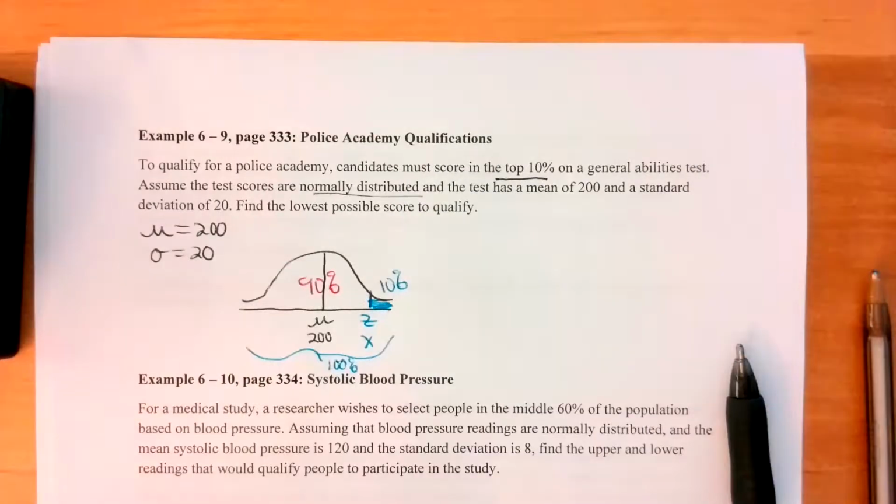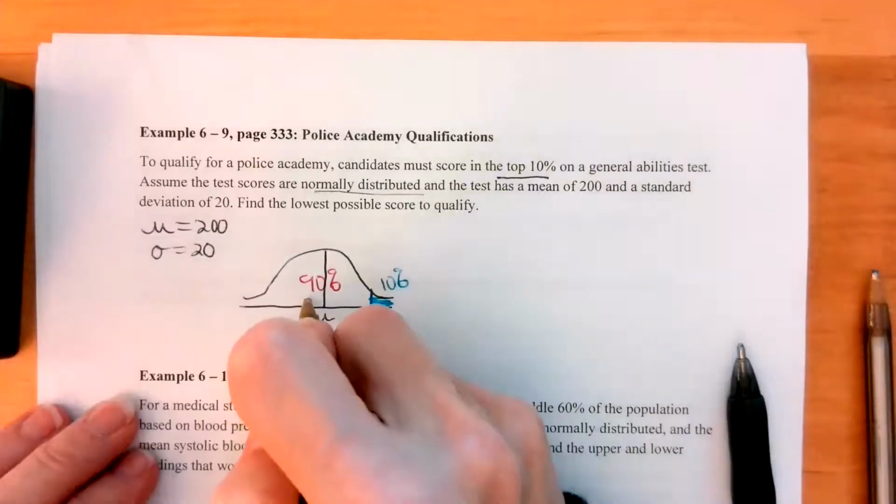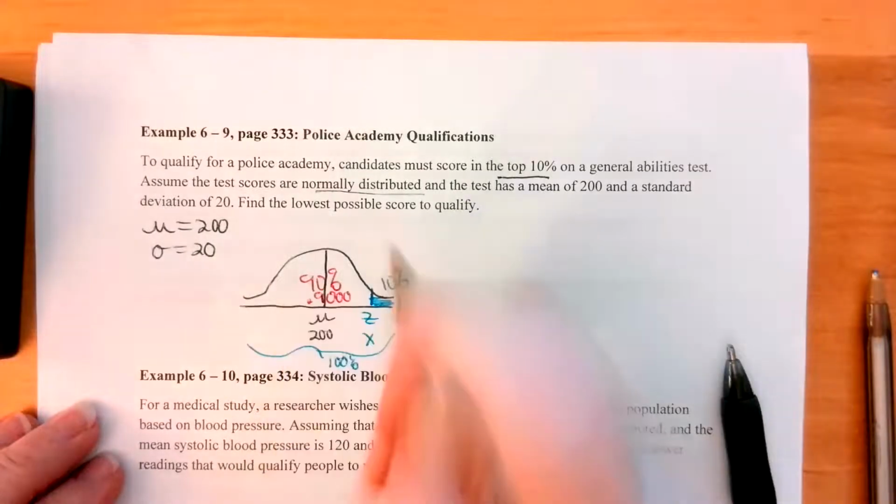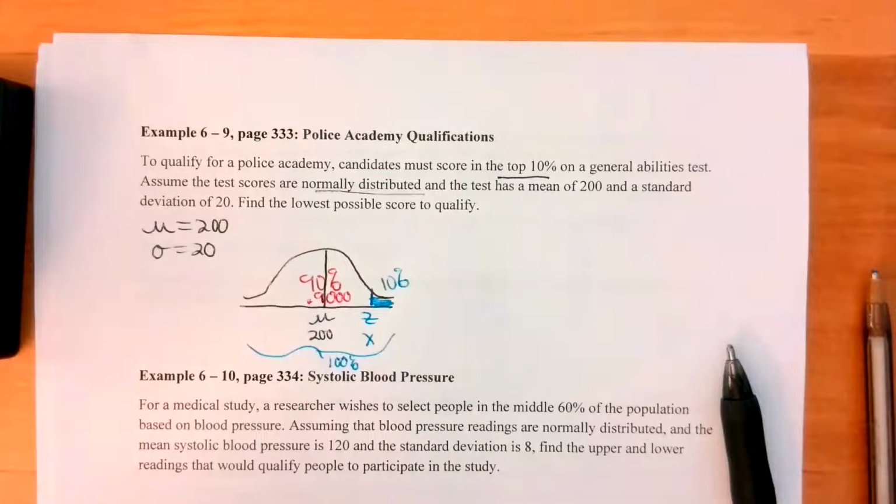So that means here to the left, if this is 10% in the right tail, in the left, that must be 90%. Now, when we look things up in the table, we don't look up percents, we look up decimals. So I have to convert 90% to a decimal, which is 0.90. And I'm going to add 2 more zeros because in our table, all the areas have 4 decimal places. So 90% as a decimal is 0.9000.